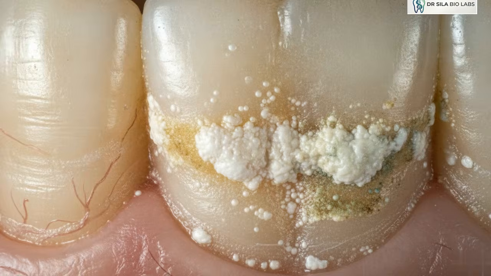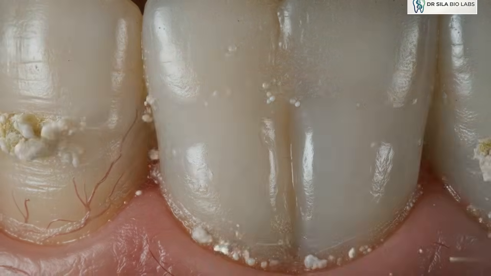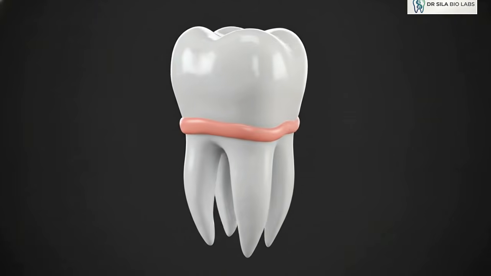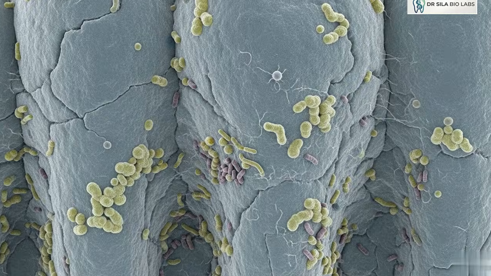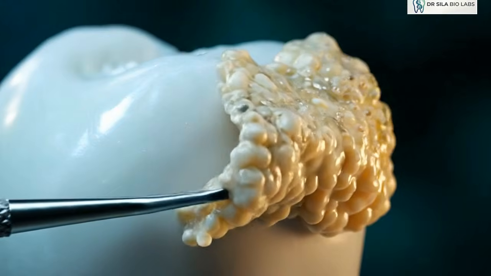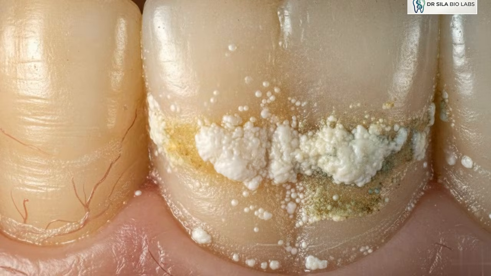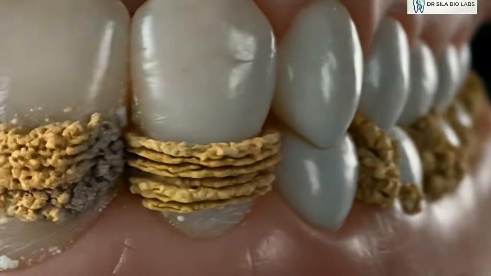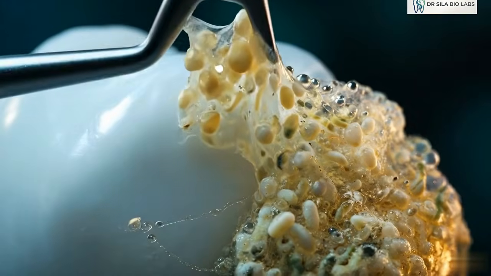Over the course of this documentary, we've followed the complete journey of dental plaque and calculus. When plaque is not removed regularly, it becomes thicker and more complex, a structured community of bacteria working together. Minerals from saliva slowly harden the plaque through a process called mineralization. The result is calculus, also known as tartar.